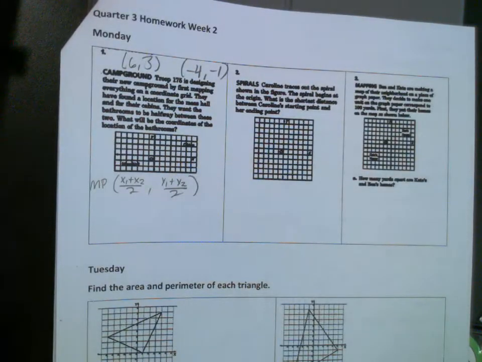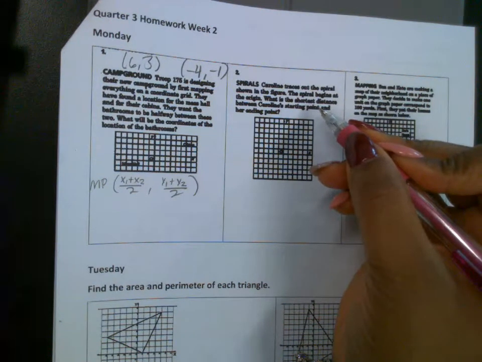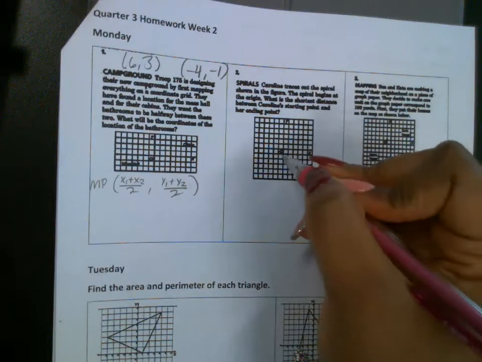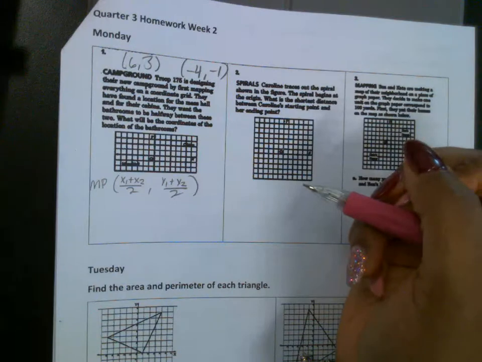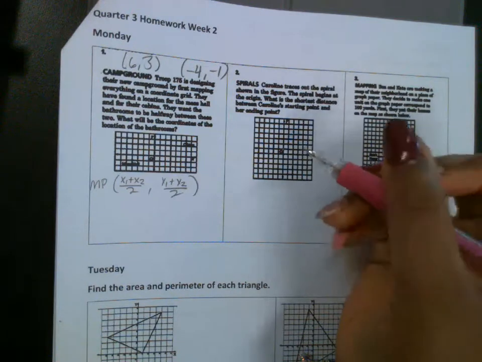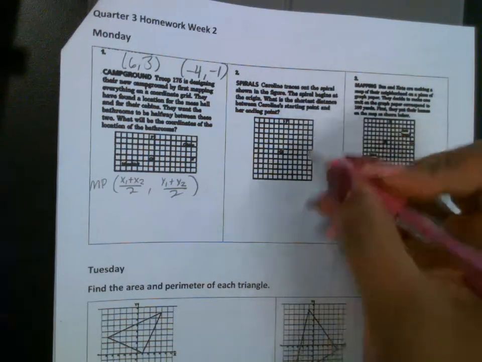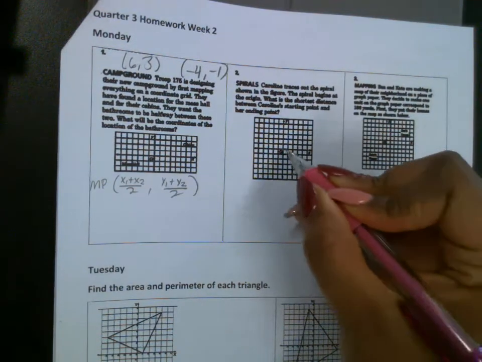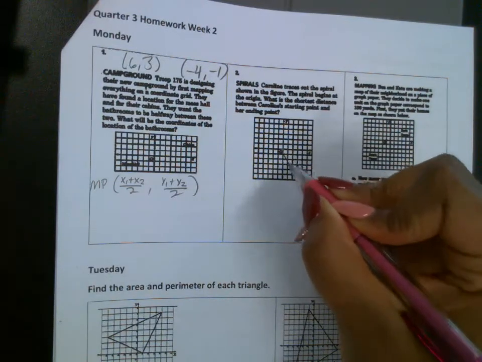Okay, all right, let's look at the second one. The second one here says Carolyn traces out a spiral shown in the figure. The spiral begins at the origin. So right here at the origin is where it begins. What is the shortest distance between Carolyn's starting point at the origin and her ending point of the spiral? The ending point of the spiral is right here. So we're looking for this distance right here.